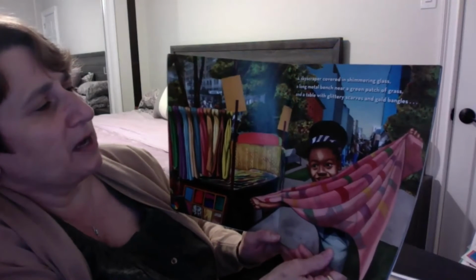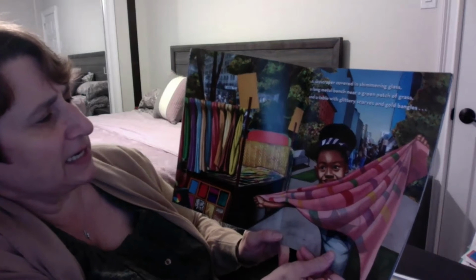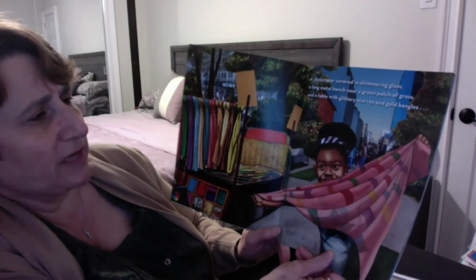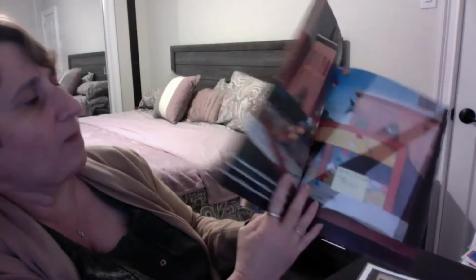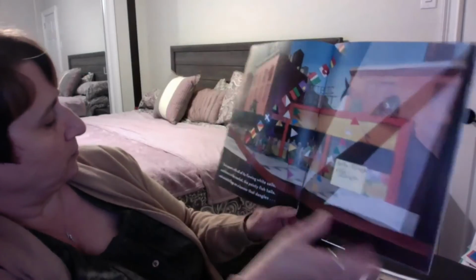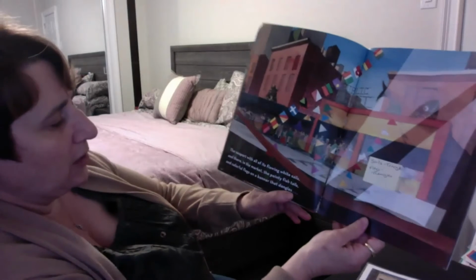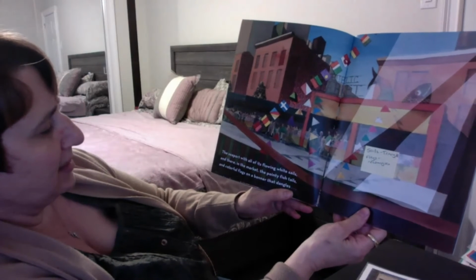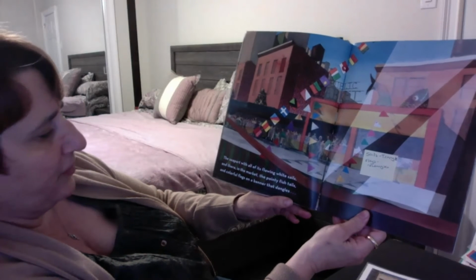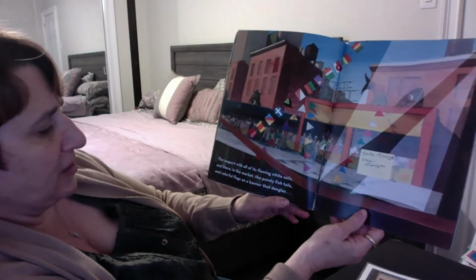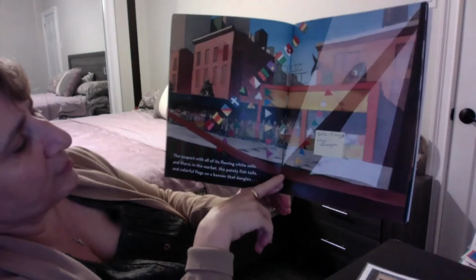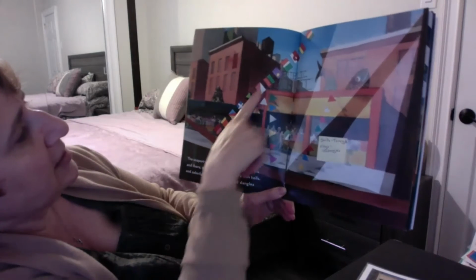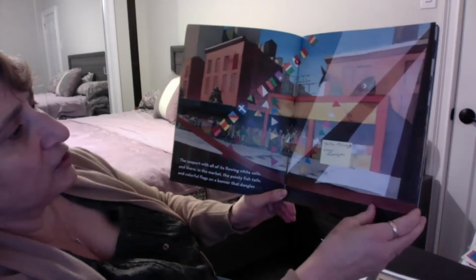A skyscraper covered in shimmering glass, a long metal bench near a green patch of grass, and a table with glittery scarves and gold bangles. More shapes, you see. The seaport with all of its flowing white sails, and there in the market the pointy fish tails, and colorful flags on a banner that dangles. You see on this banner here, I have some triangle shapes, and here some flags are in rectangle shapes.